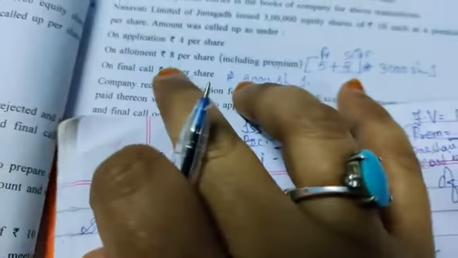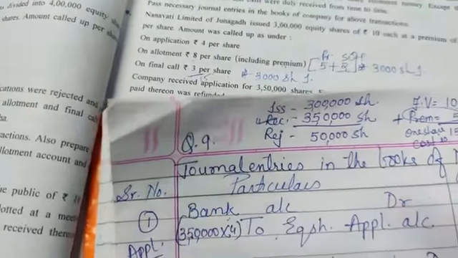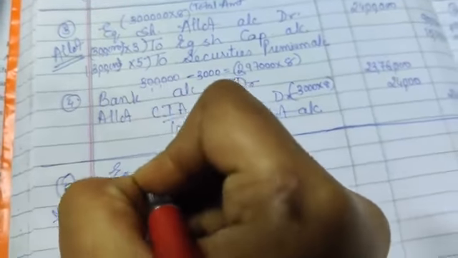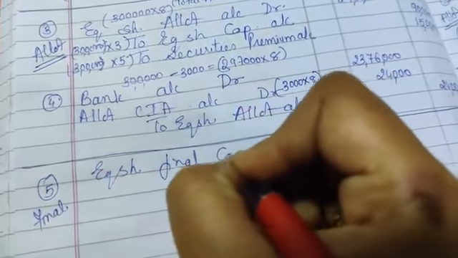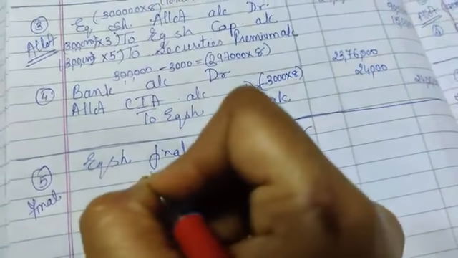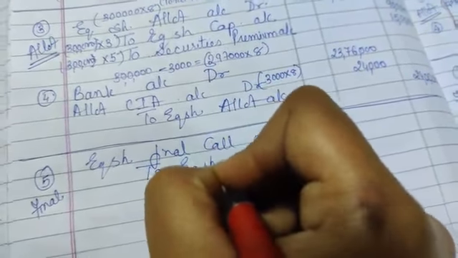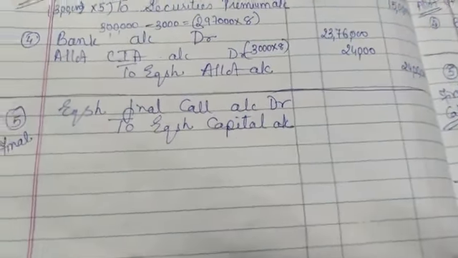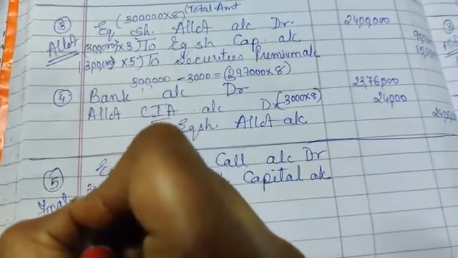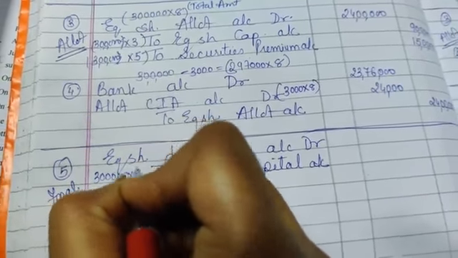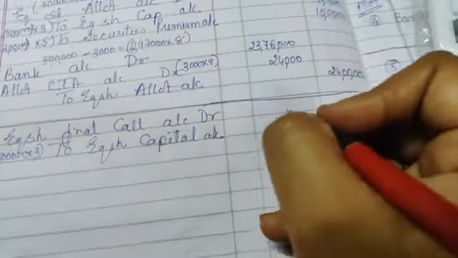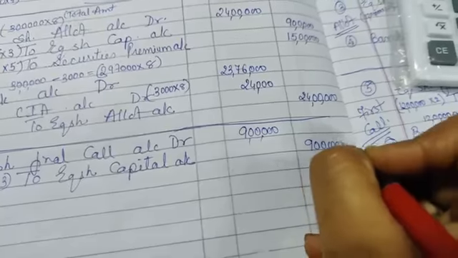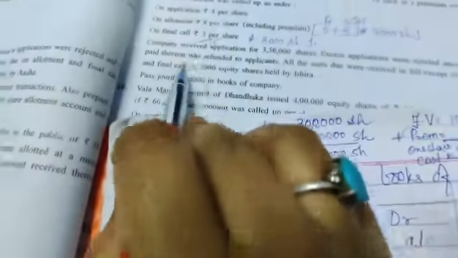There is final call, and final call is of rupee 3. Okay, so now see, now you will give the reminder first. So equity share final call account debited to equity share capital account. Fine. Now again here 3 lakh multiply by 3. Okay, so it will be 9 lakh, and 9 lakh. 3 lakh is shares issued, and for this level it is 3 rupee.